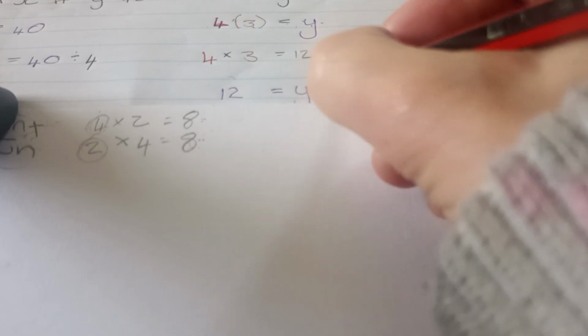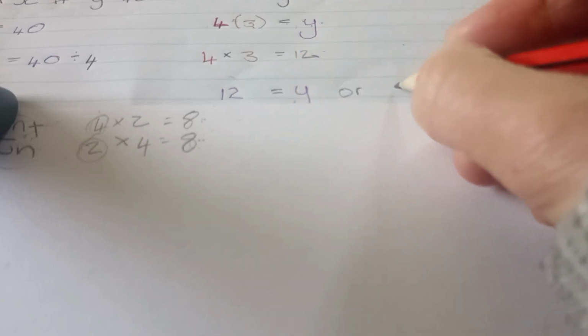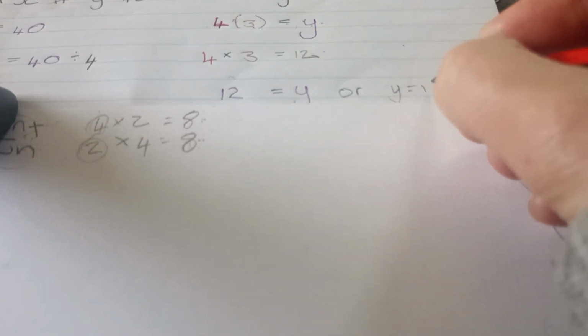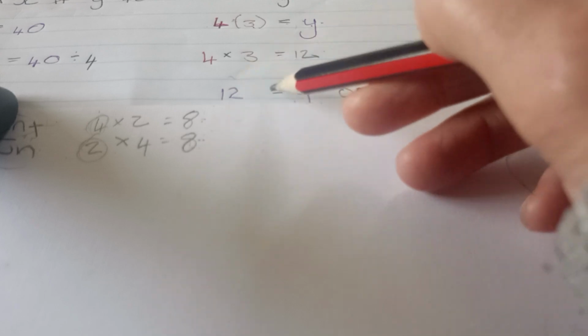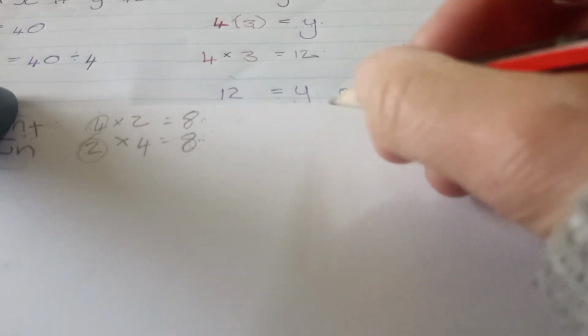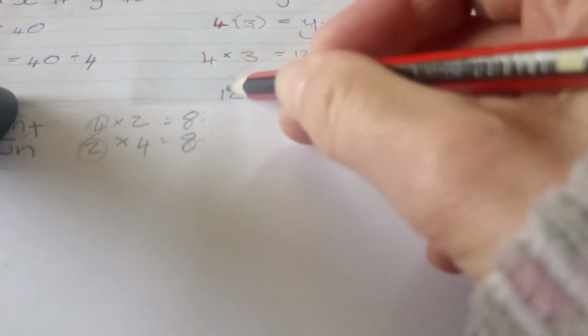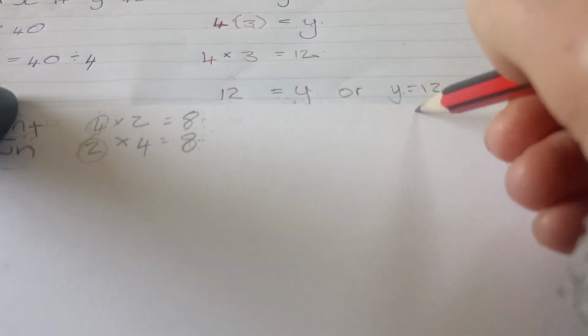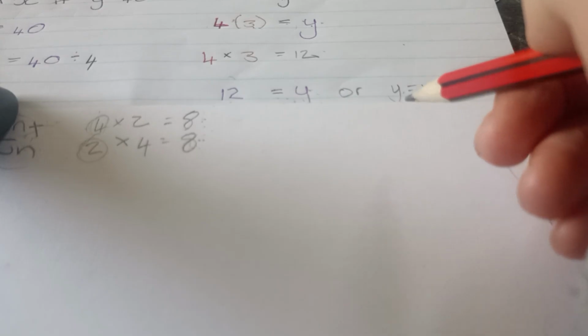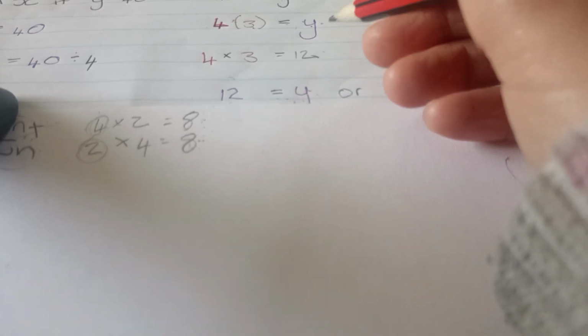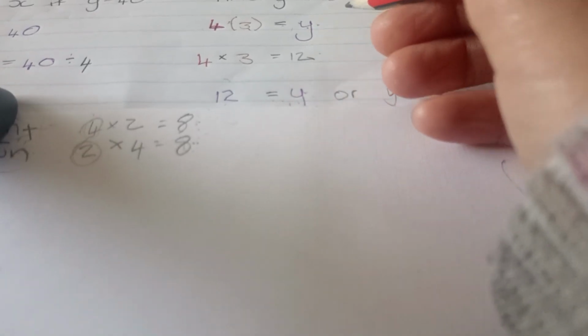Or you can write it y equals 12, or you could write it 12 equals y. It is exactly the same as your times tables. You just have to remember, it doesn't matter which side of the equal sign it is, it is still going to be the same answer.